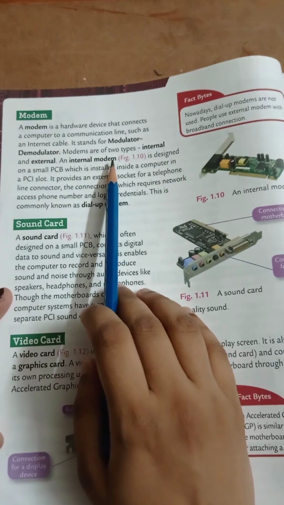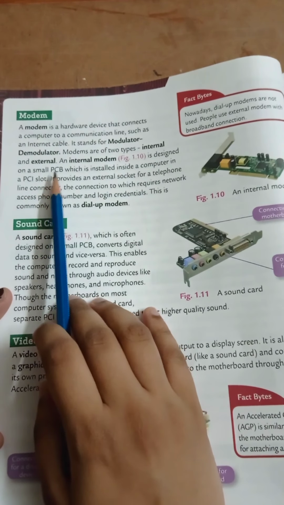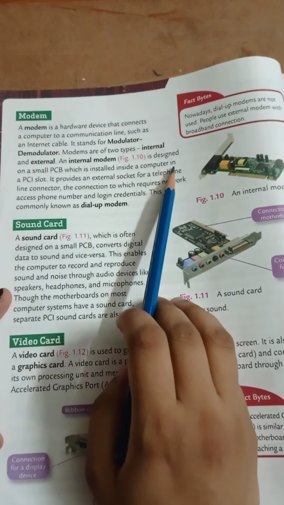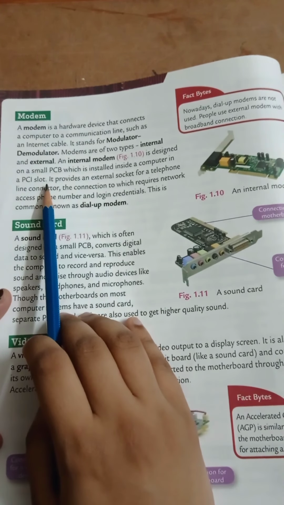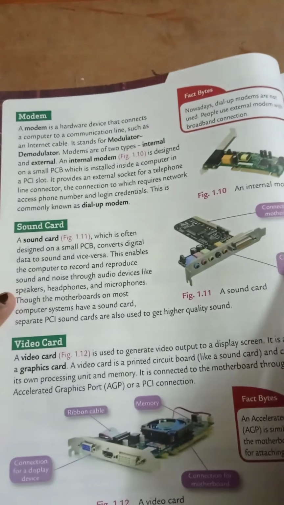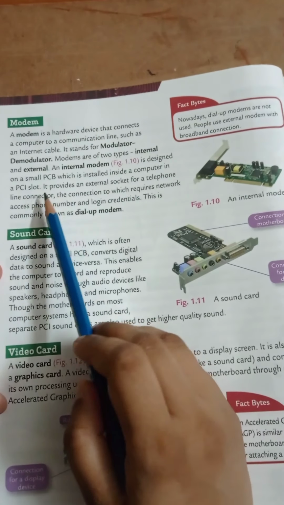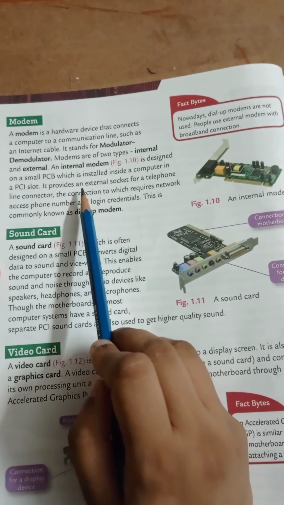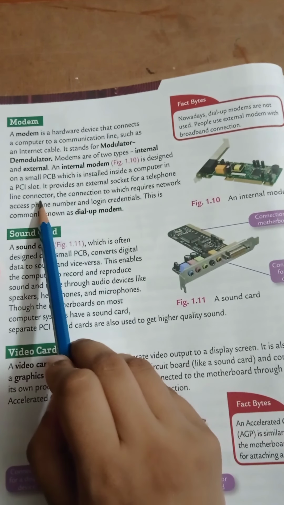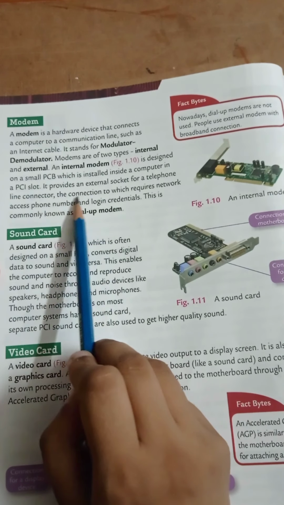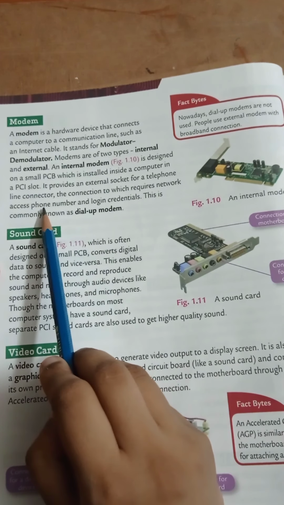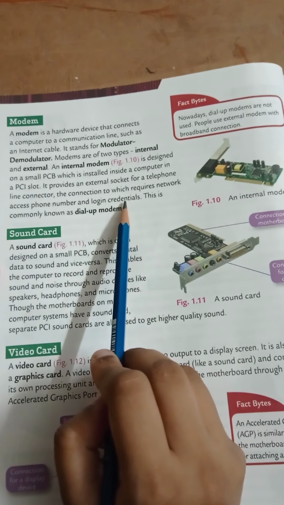An internal modem is designed on a small PCB which is installed inside a computer in a PCI slot. This is the picture of an internal modem. An internal modem provides an external socket for a telephone line connector, and the connection requires network access phone number and login credentials.